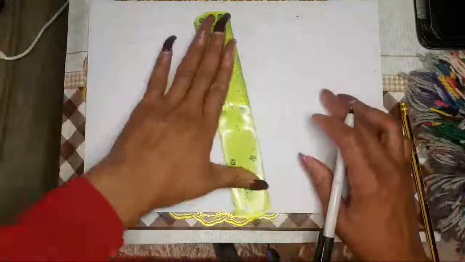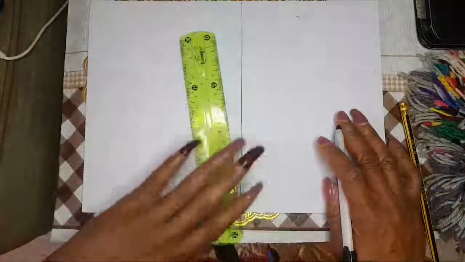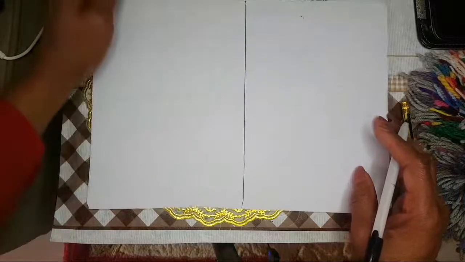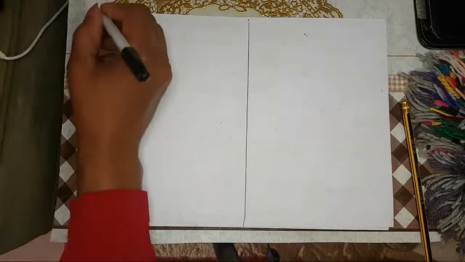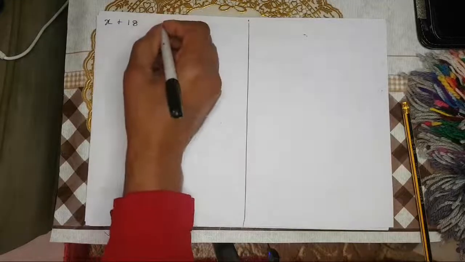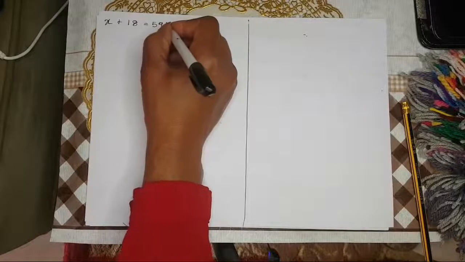I have my ruler here. We're going to do the next one, which is question number 4. Oh no, hold on. Question number 3. Question number 4 says x plus 18 equals 59. So let's see what numbers we replace x with.